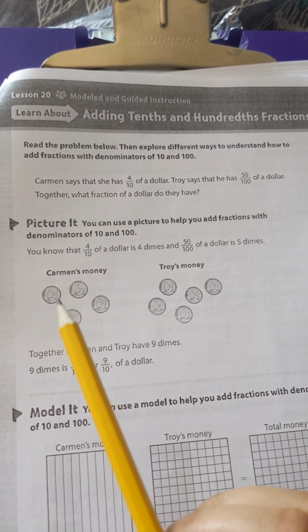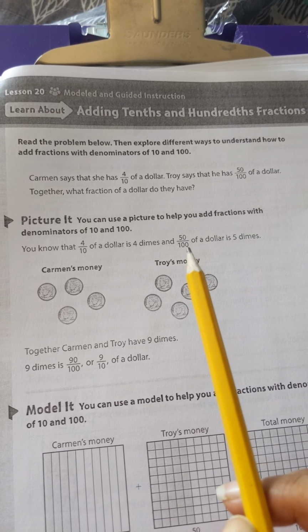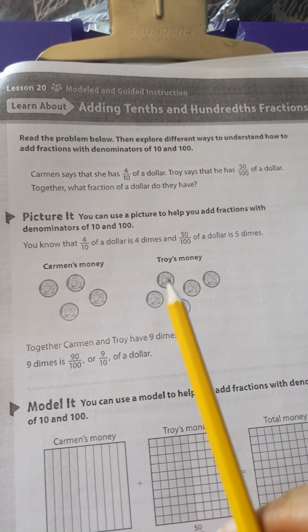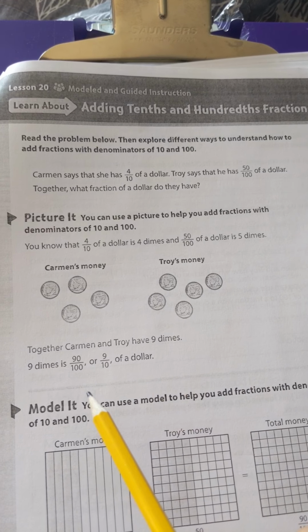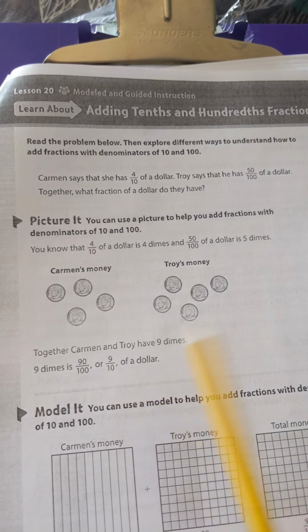4 out of 10 give me a dollar. So there's your 4 out of 10. 50 cents out of 100 cents is 5 dimes because that's 50 cents. So 9 dimes is 90 over 100th, or 9/10 of a dollar.